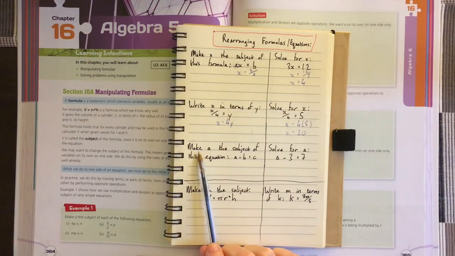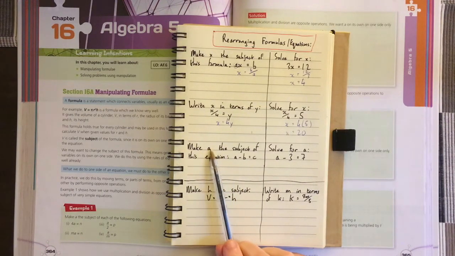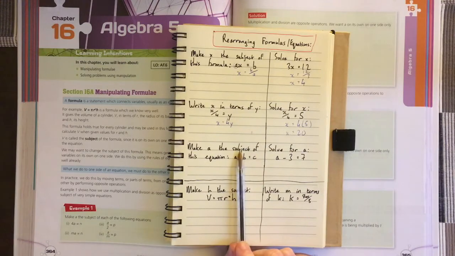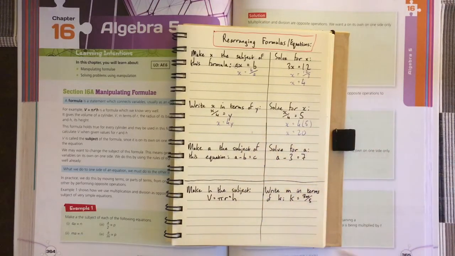Next one then, make a the subject of this equation. A minus b is equal to c. So I've got a minus b. If I want a to be the subject of the equation, I want a on its own. So I need to get rid of this minus b. All right, we're probably happy enough with how we do that.